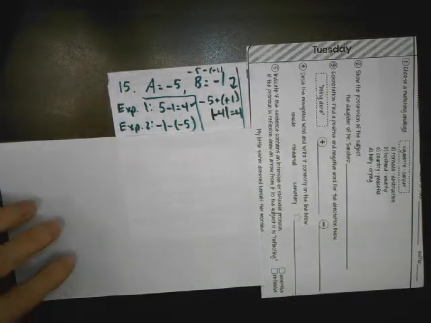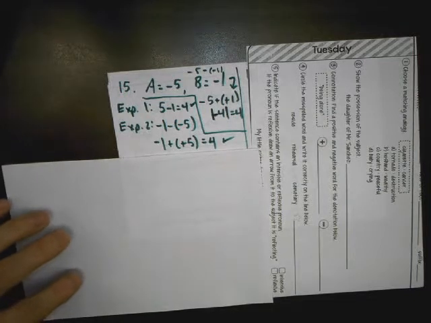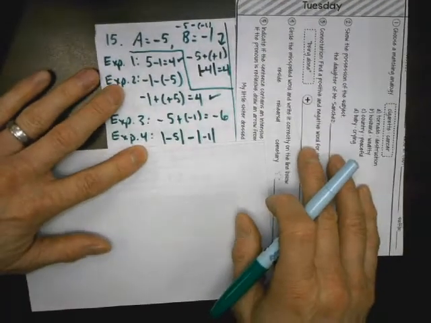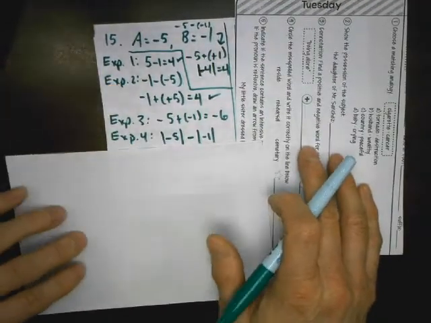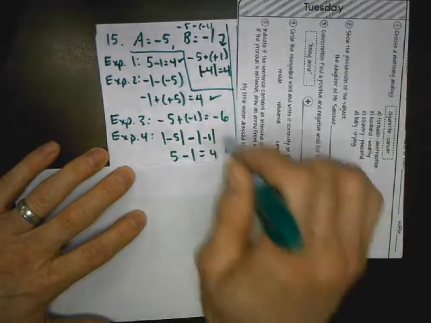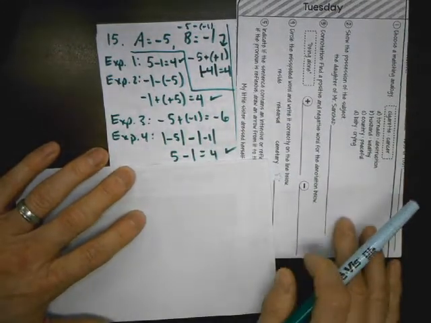Expression 2, negative 1 minus negative 5. I do the rule for subtraction. I get a difference of 4. Expression 3, negative 5 plus negative 1 is negative 6. And expression 4, the absolute value of negative 5 minus the absolute value of negative 1. Well, you have to do the absolute value first. Absolute value of negative 5 is 5. Absolute value of negative 1 is 1. 5 take away 1 is 4.